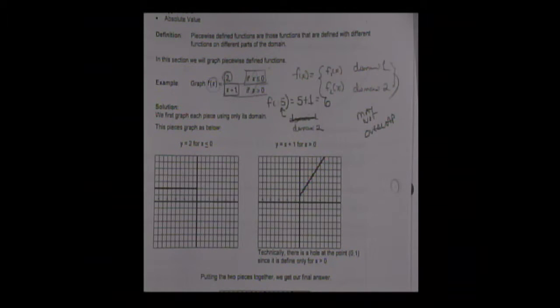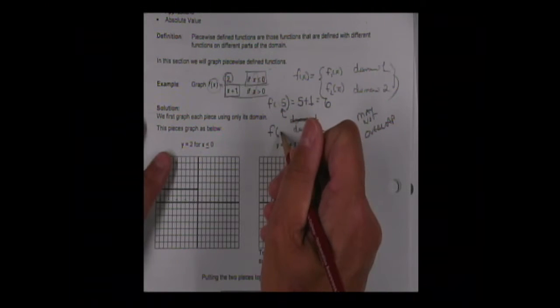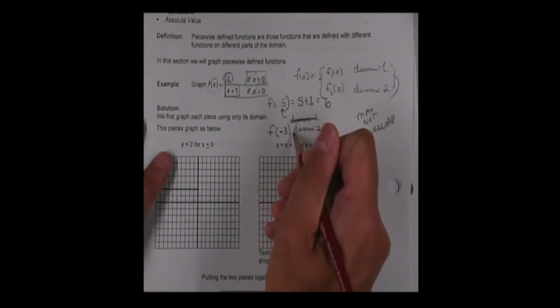I'm going to ask one of those dangerous math teacher questions. Is there anybody that, when I just did that, said, I don't have a clue where she just came up with that number? Are we all okay with that one? Well, what if I now wanted to do f at negative 3?